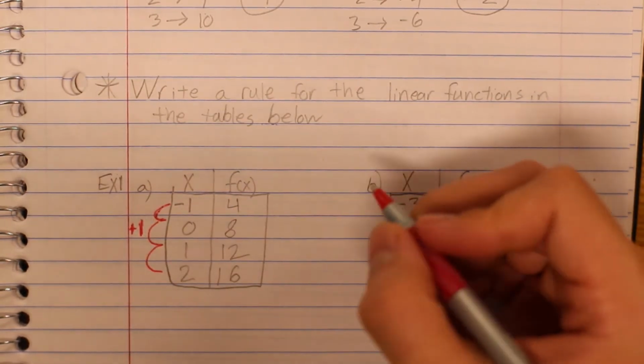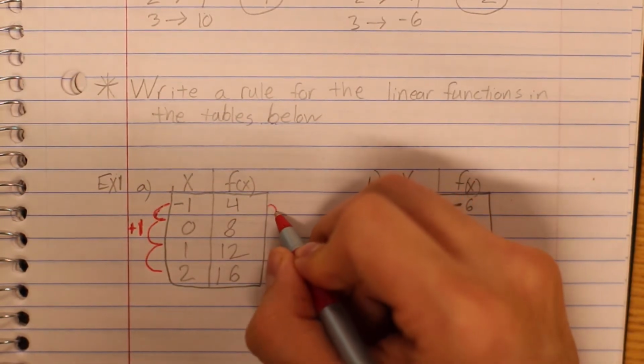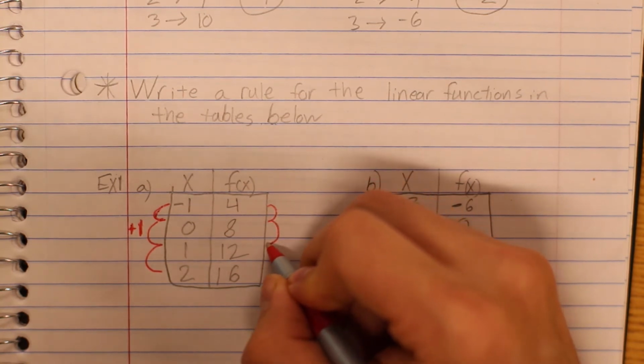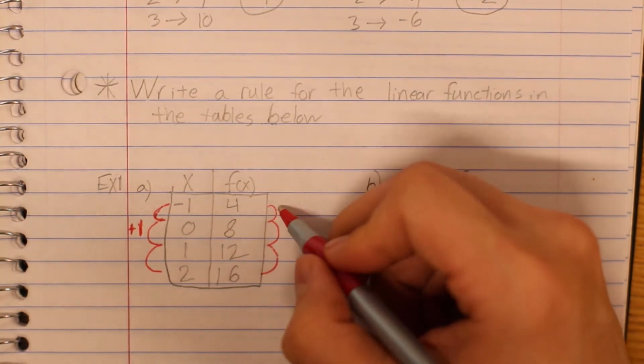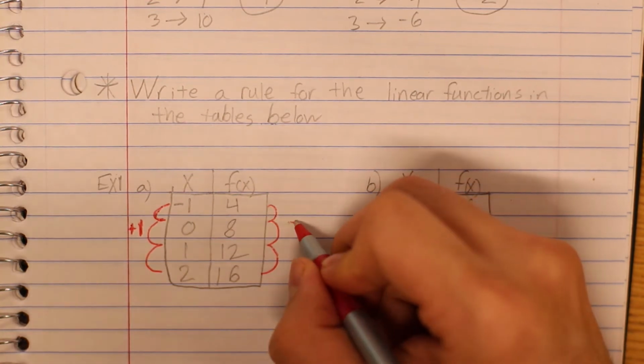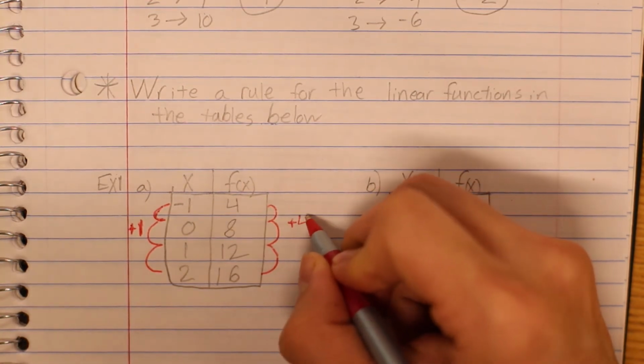It's increasing by 1. Over here we have boom, boom, boom. How much is the change here? Well, it seems to be increasing by 4.